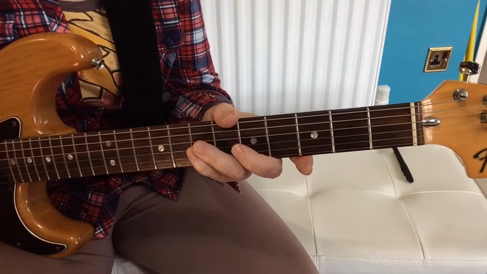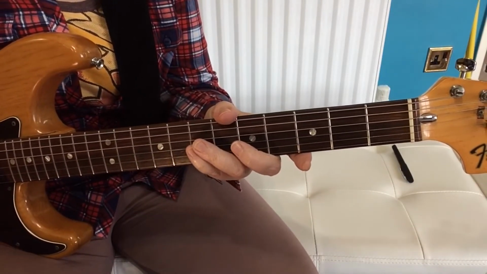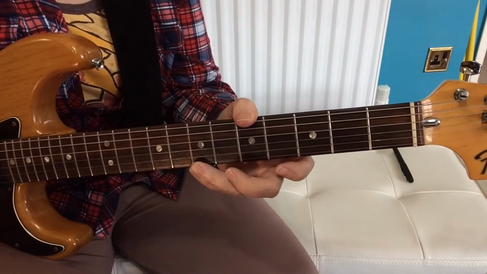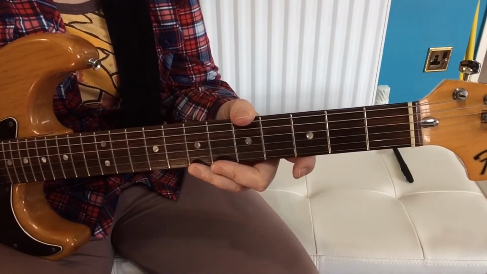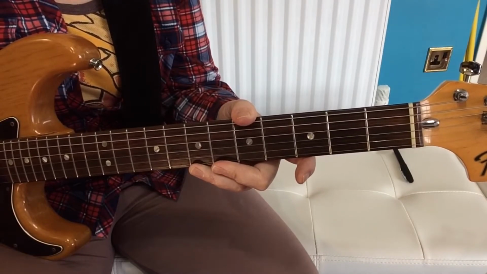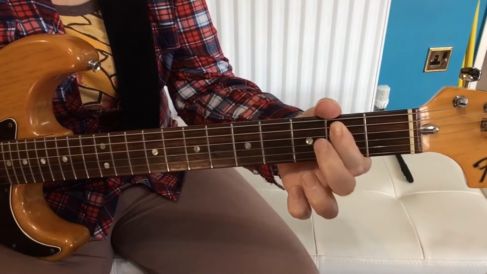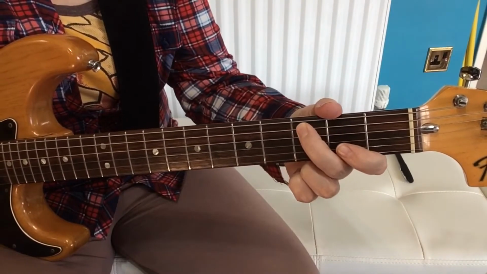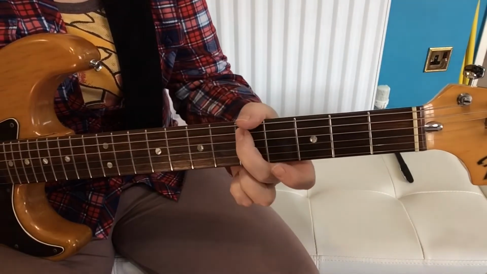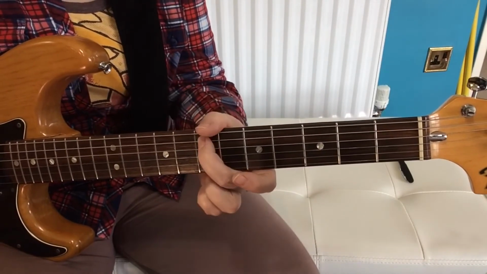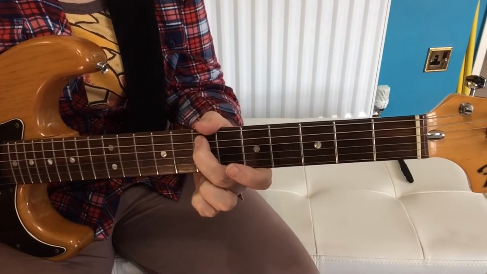Now the next string down is the A string, and the A string doesn't follow exactly the same pattern going up the neck. The notes are in slightly different positions. So you start off with the open string again, which is an A, but then we come to the 2nd fret this time for the B, and then we go to the 3rd fret for the C, and then we come up to the 5th fret for the D. We come to the 7th fret for the E.